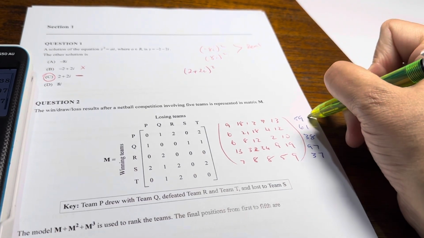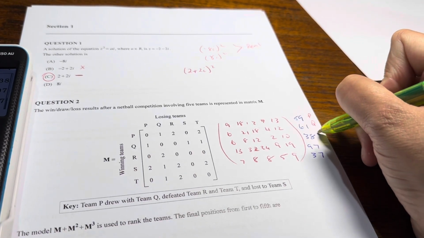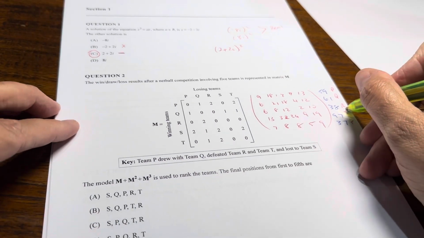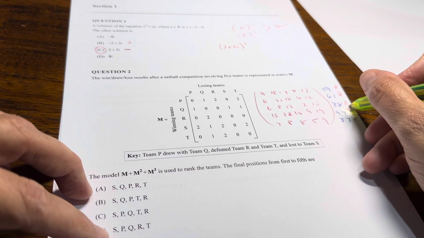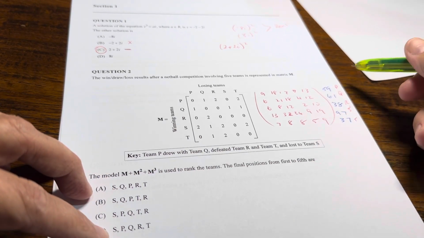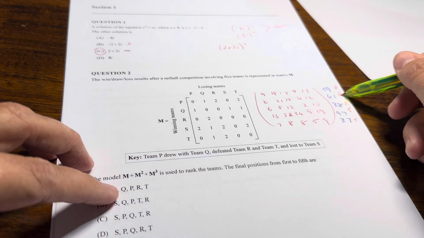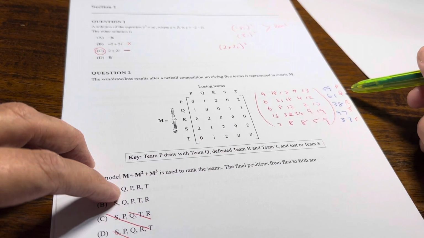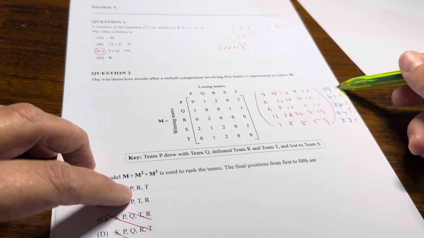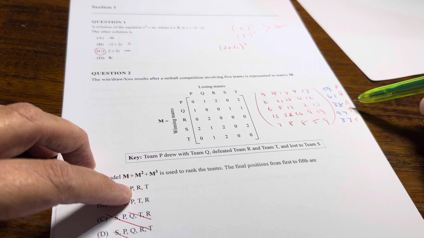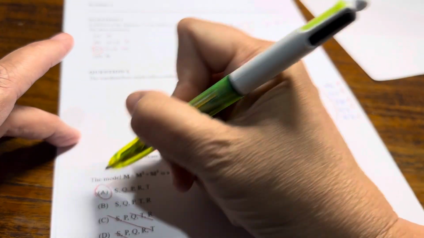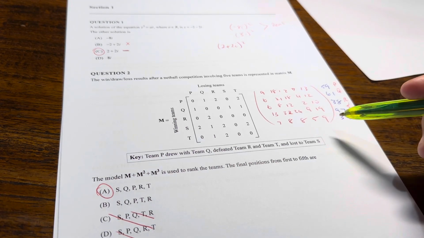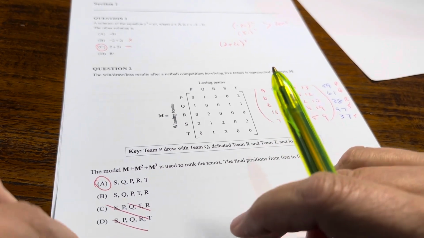Okay, we can quite clearly rank then, this is my P, Q, R, S, T. We can see S is first, which is all of our options where S was first. Looking at that, Q is second, so I can straight away get rid of C and D. P is third, and then R, then T. So A is my answer there. We're just going off our rank score. So that's question 2.